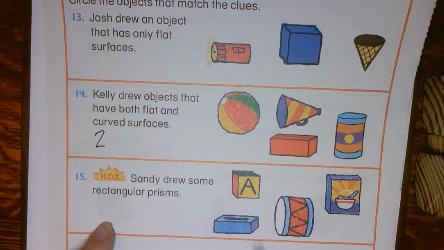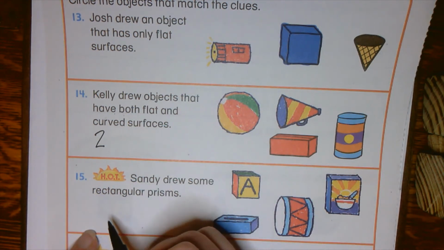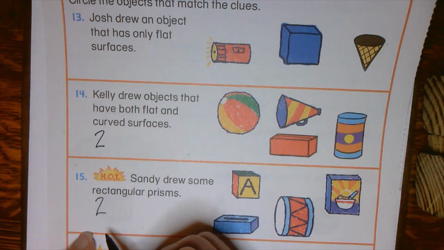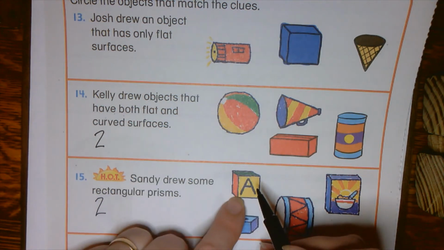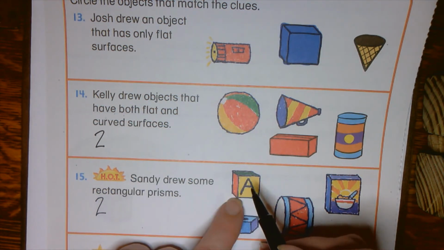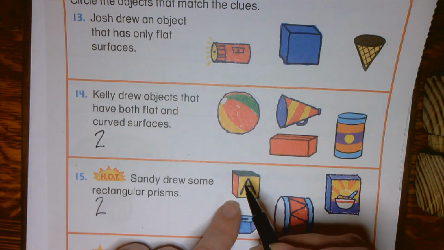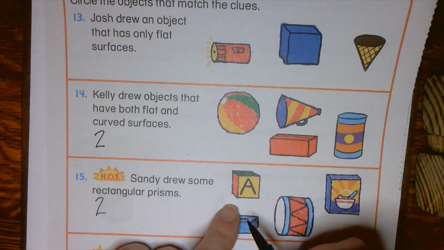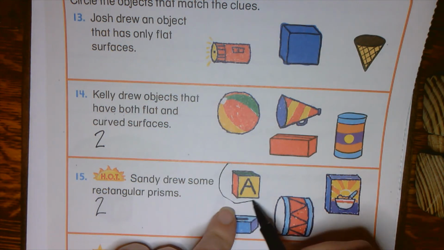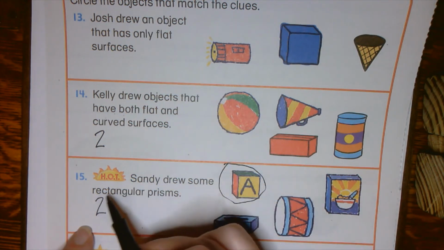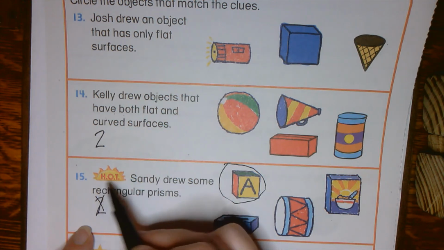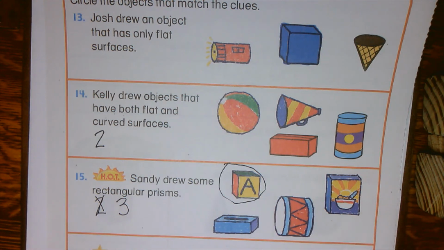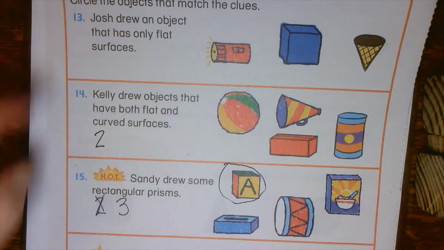Sandy drew some rectangular prisms. Here is a tricky one. Your book is planning that you only make 2. But boys and girls, here is a cube. And I told you a cube is a rectangular prism, isn't it? It's just a rectangular prism where all the sides are squares. So this is also a rectangular prism. So even though your book is planning for 2, the reason this is a tricky problem is because really there are 3, because a cube is a type of rectangular prism.